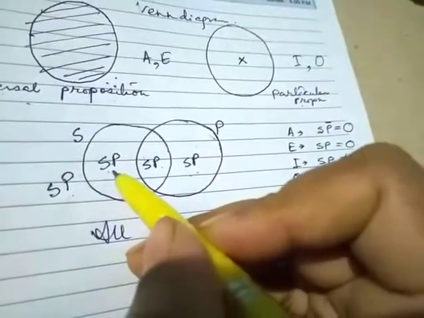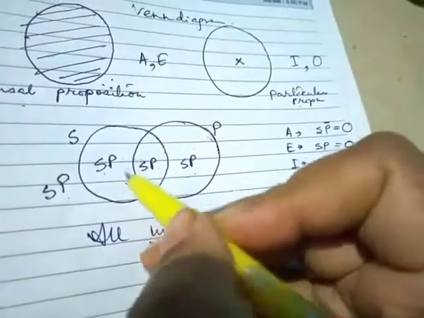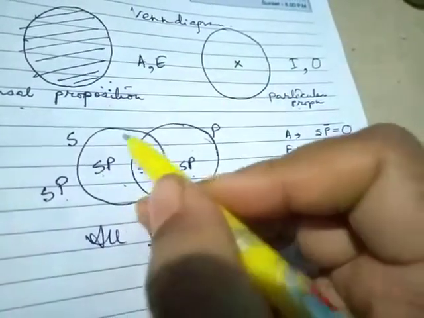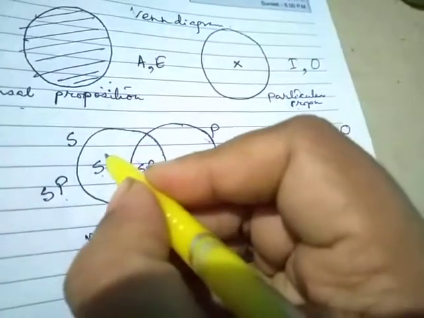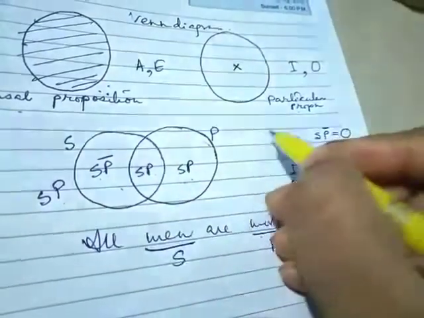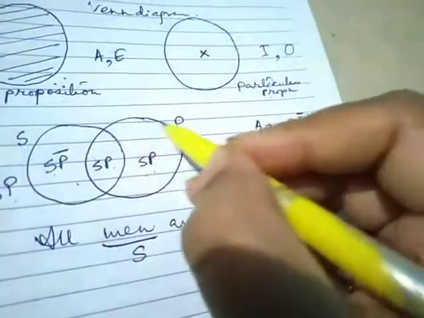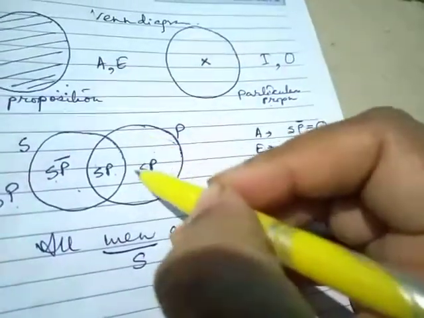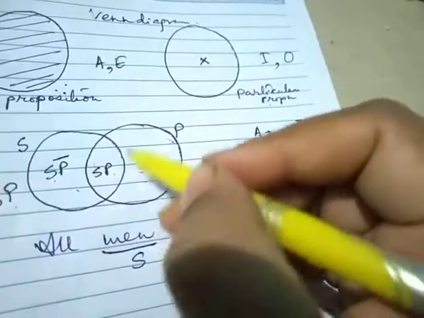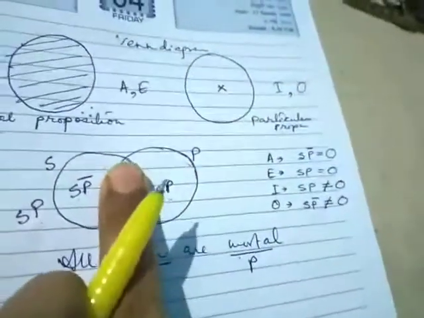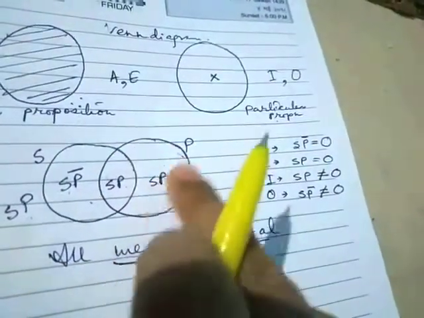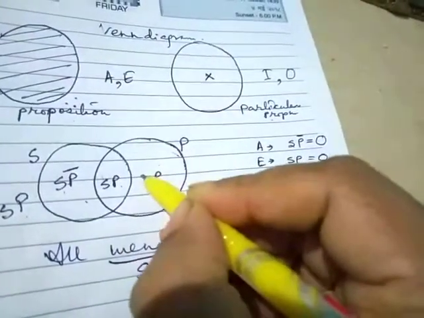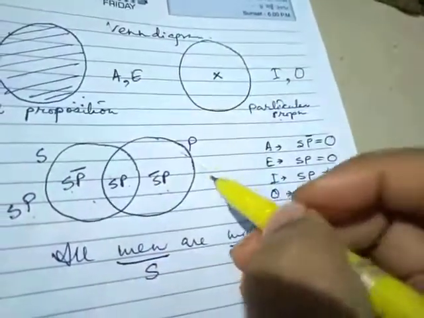In this section P is absent, so I will put a bar on the P. In this section S is absent, because S starts from here, so I will put a bar on S.